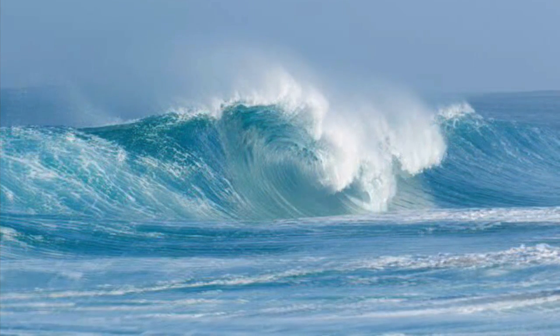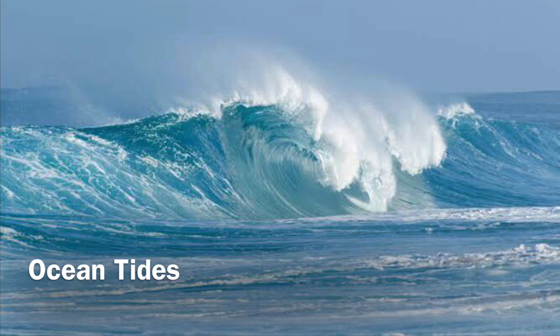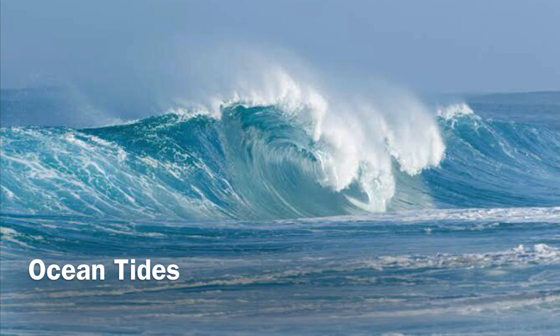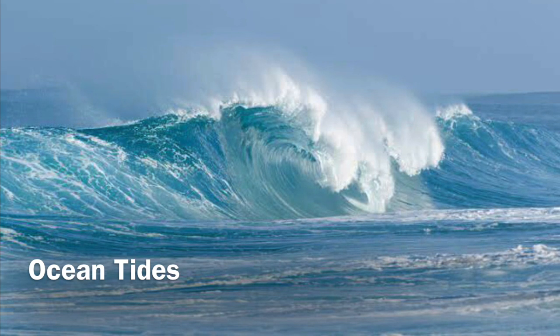When the sun, moon, and earth are aligned in the same line, the collective gravitational pull of the sun and moon on the earth's water strengthens to form a high tide.